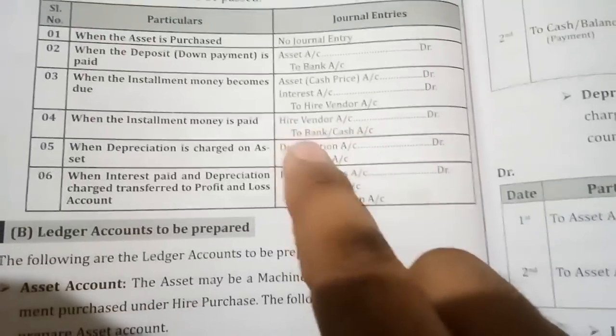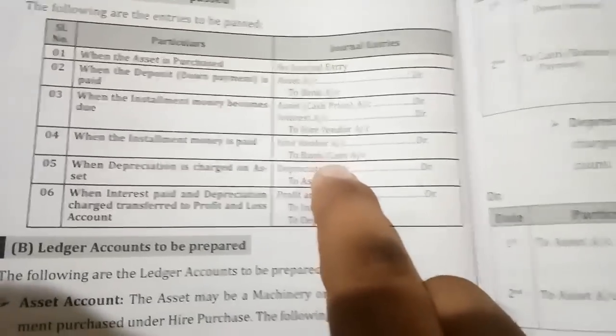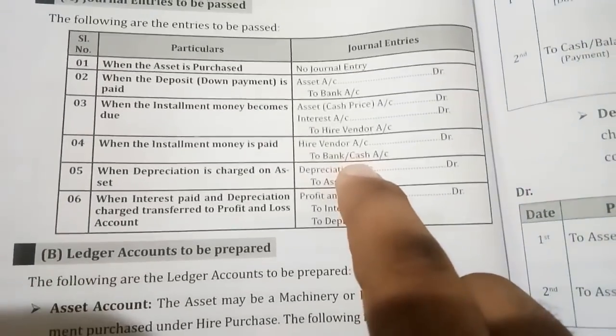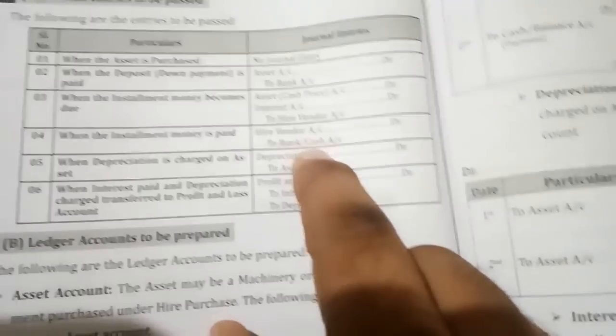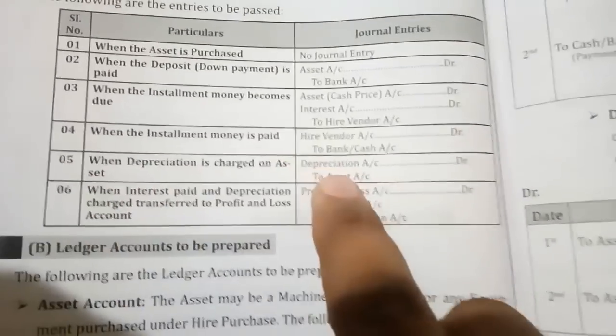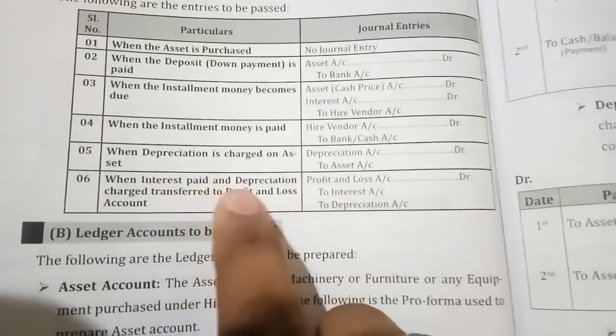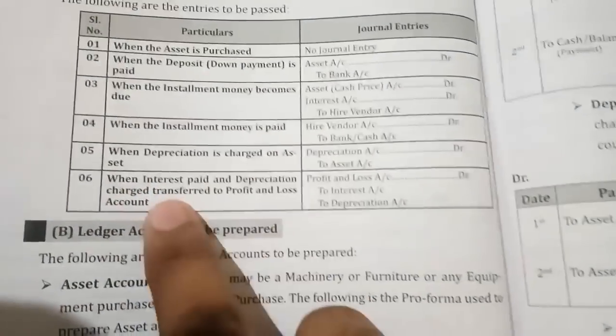When the installment money is paid, the money goes to the hire vendor, by cash or bank. So, being first installment money paid, second installment money paid, third installment money paid, like this. When depreciation is charged on the asset, depreciation account debit to asset account.